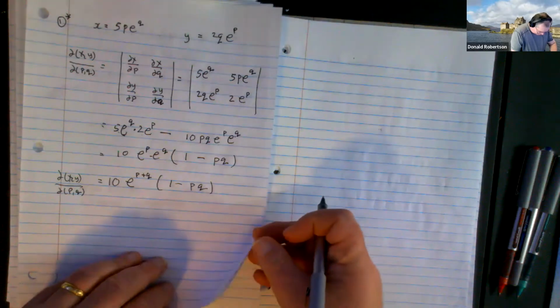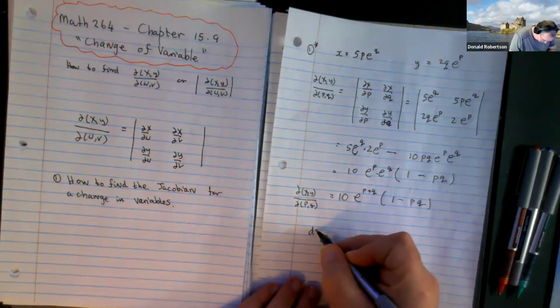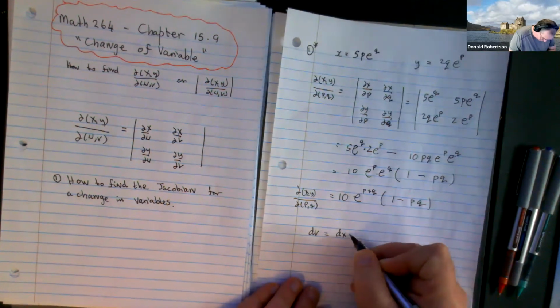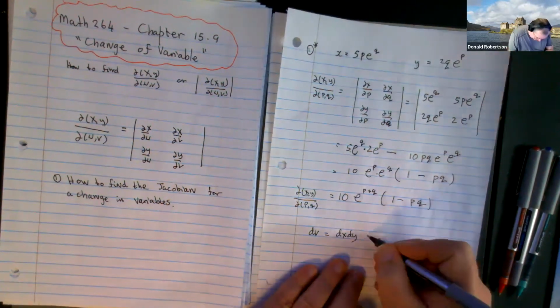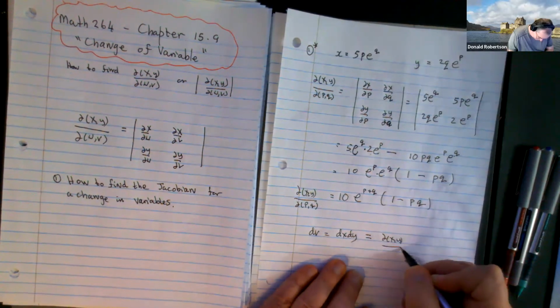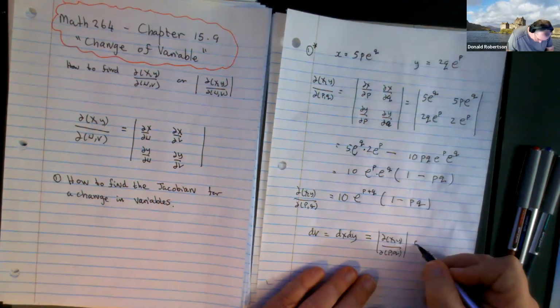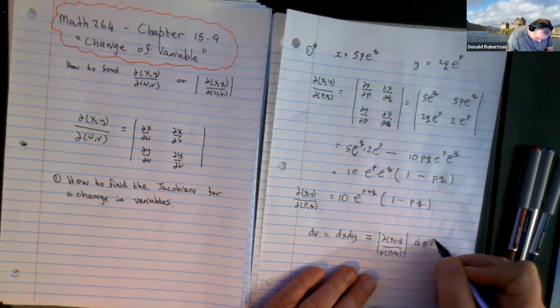Not that you need it for this question, but remember your dA, which is your dx dy guy. He becomes the Jacobian with an absolute value around it, dp dq.